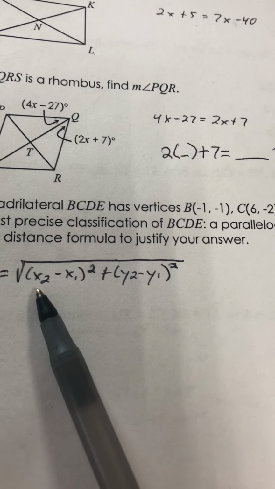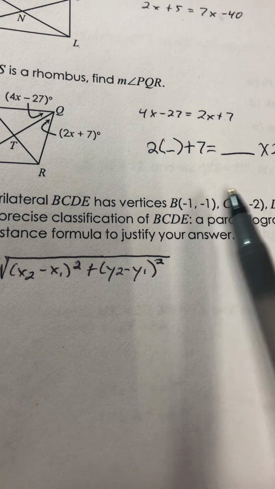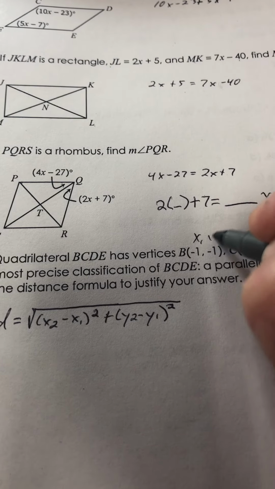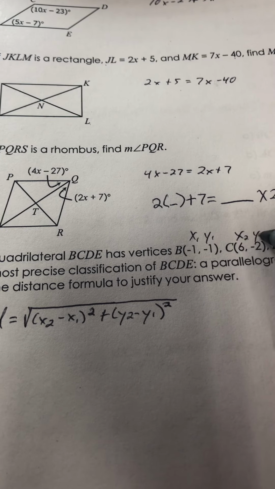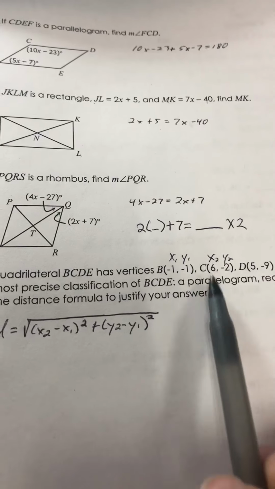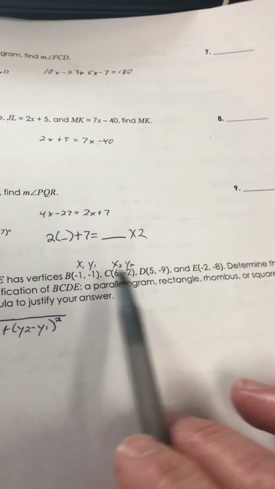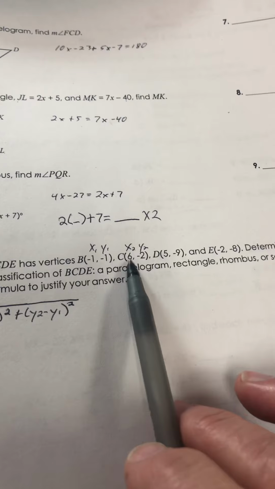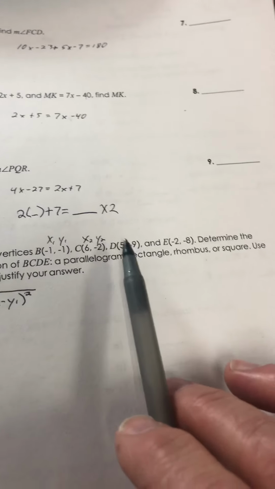Call this x1, y1, x2, y2, and find the distance between these two points.